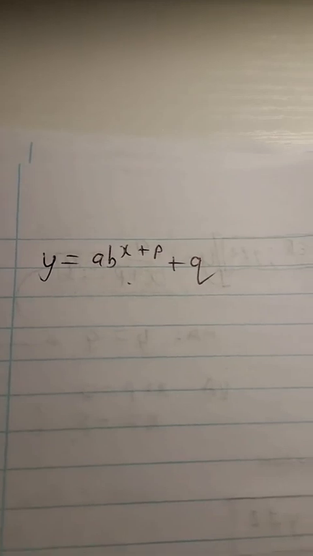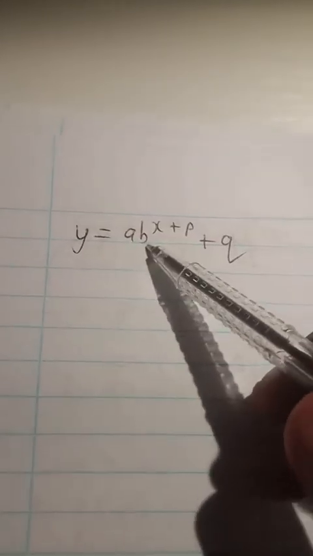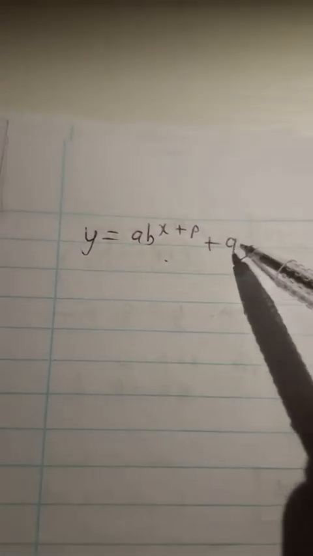The exponential function has the form y equals ab to the power x plus p, plus q.